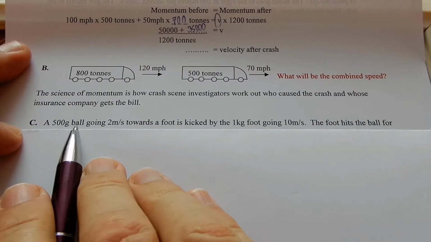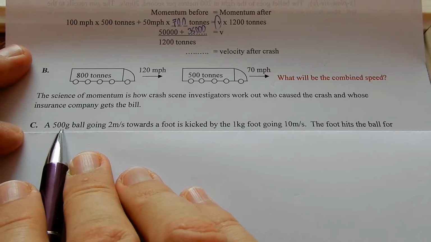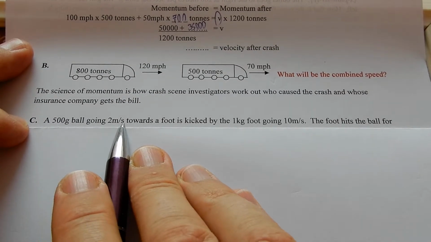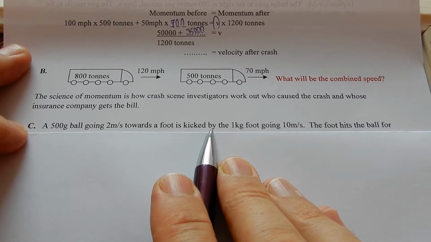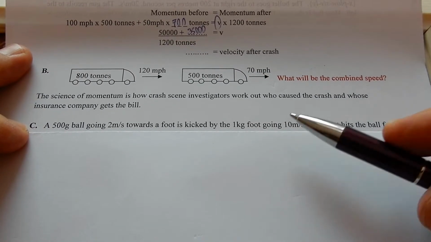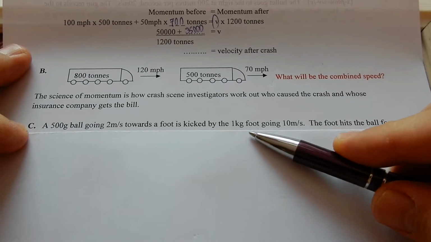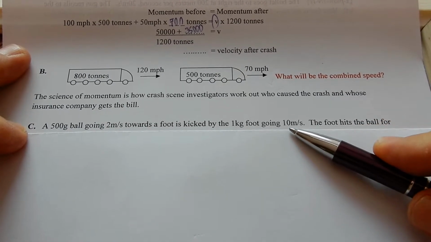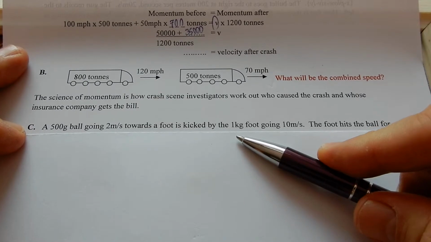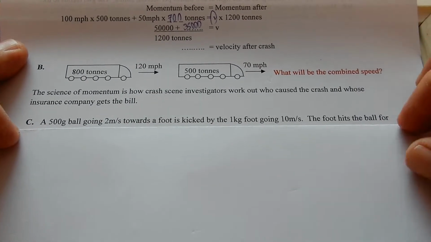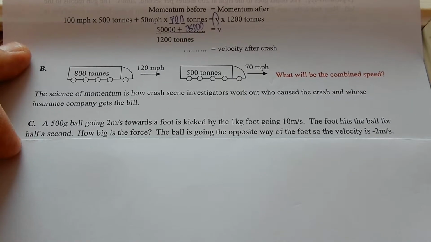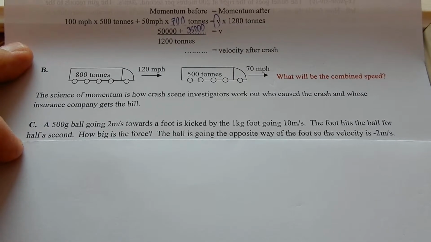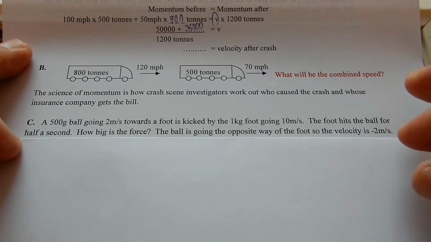A 500-gram ball, half a kilogram, going 2 meters per second towards a foot. The football is kicked by a 1 kilogram foot going, well, that's a bit much for a foot, but never mind, 10 meters per second. I wanted to keep the maths easy. The foot hits the ball for half a second. How big is the force? Oh, this is about impact. Force times time equals the impact.